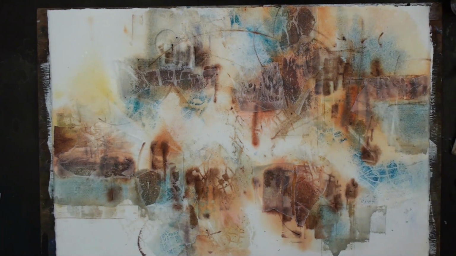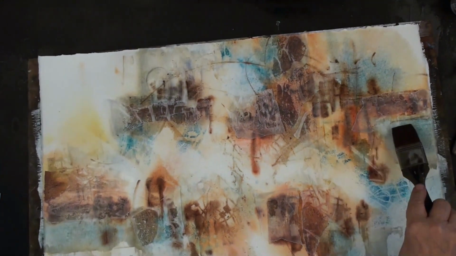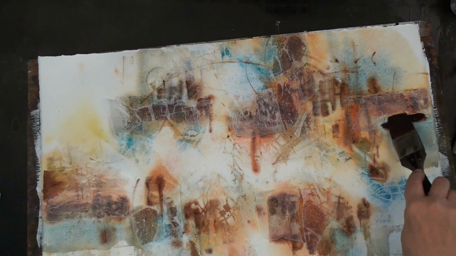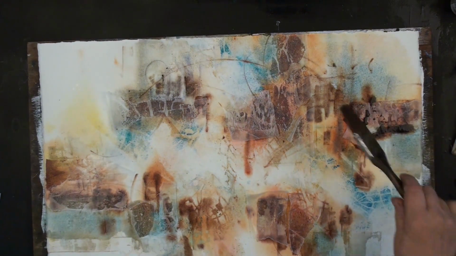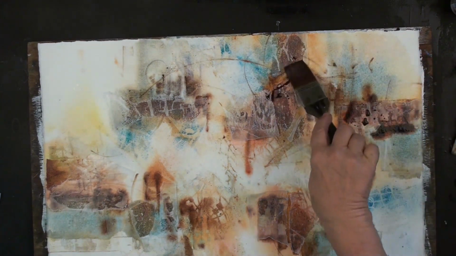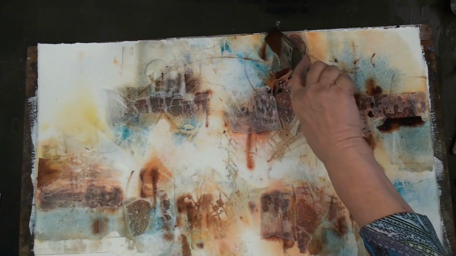Now we're going to do one more thing. We're going to take color, and it has to be fairly fluid. And I actually want to let a little bit of color seep underneath these. Paint right on top of them, and let some of the color go underneath.